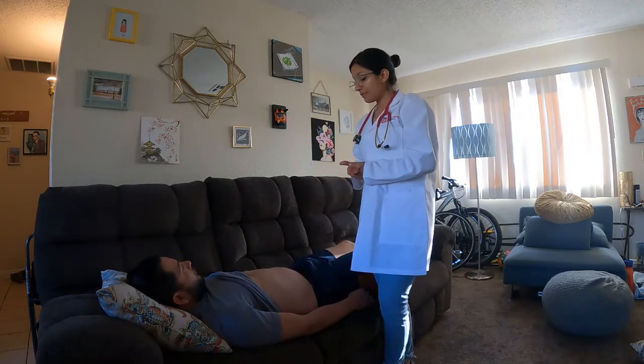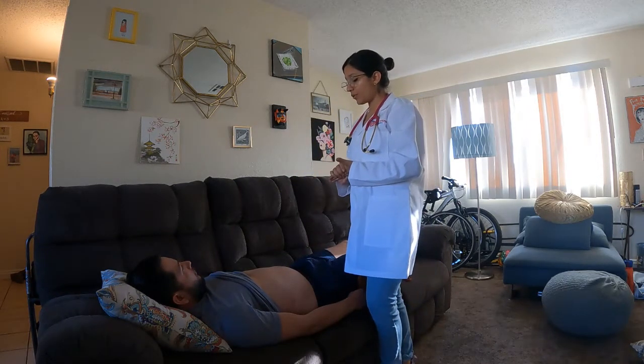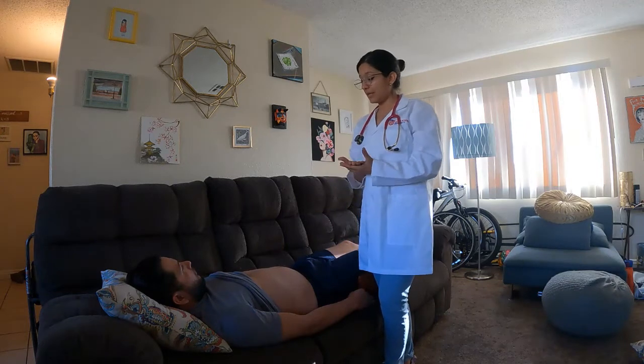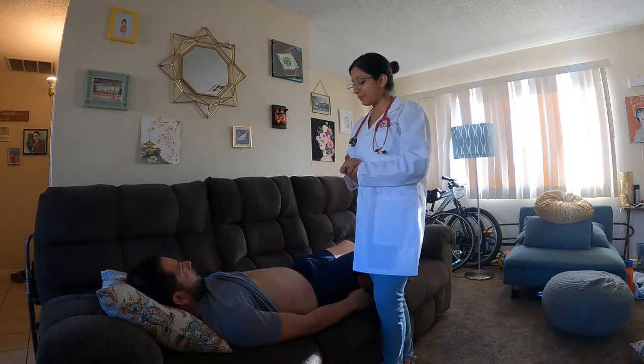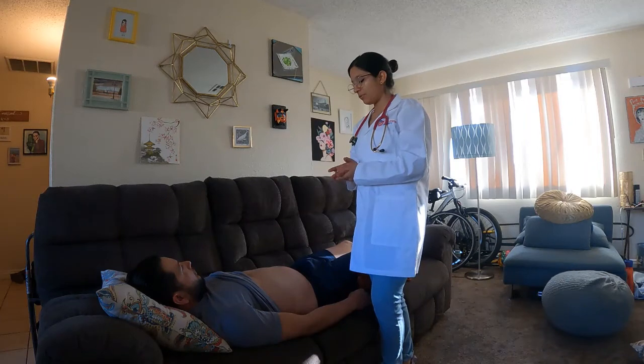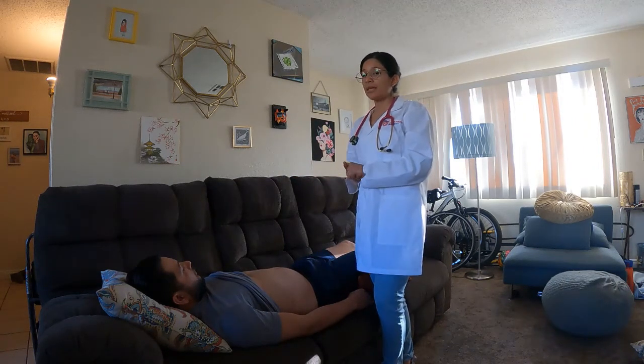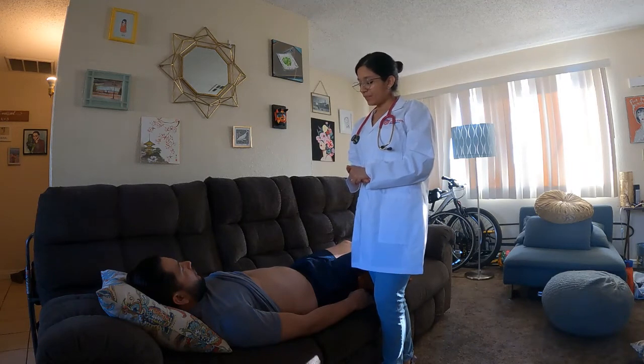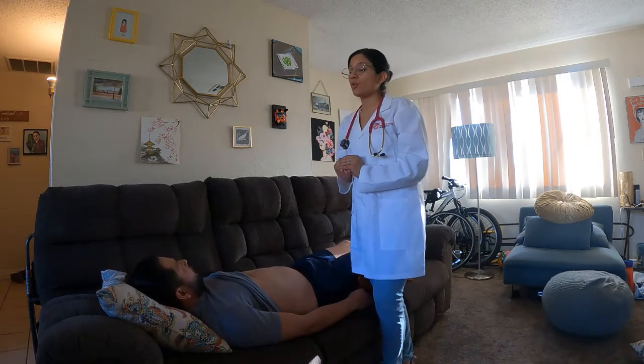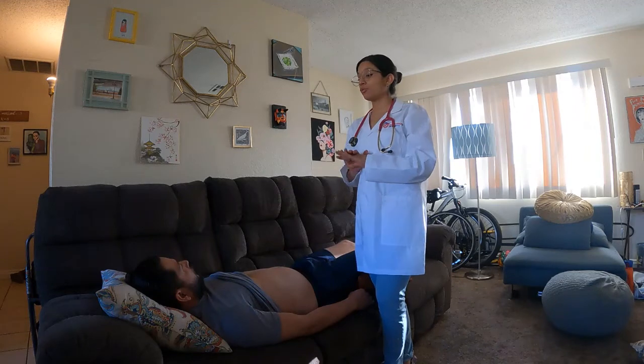There were no masses felt. The abdomen is nice and soft. If the abdomen were firm, then that could be abnormal, but this abdomen is soft, and that's a normal finding. So what I'm going to do next is deep palpation.